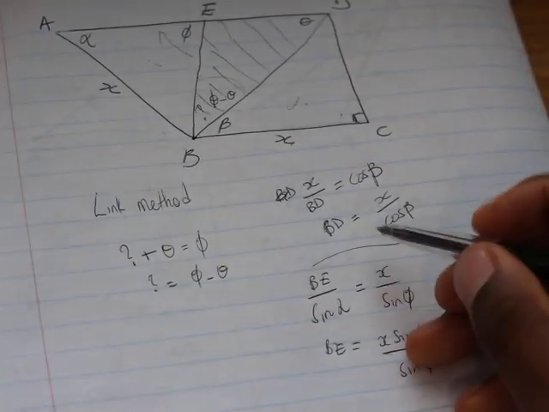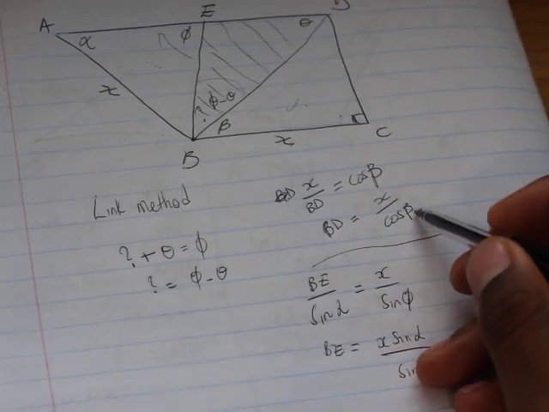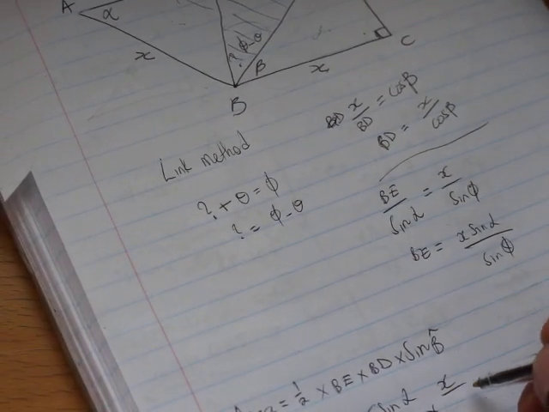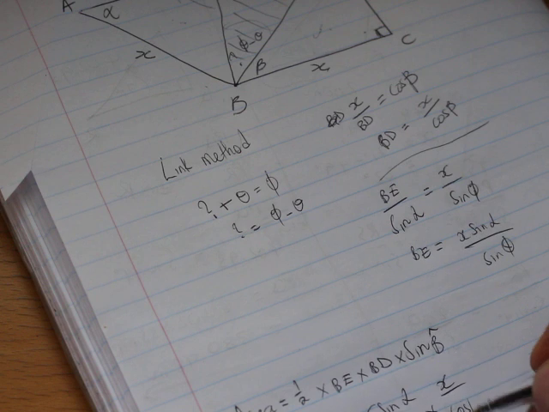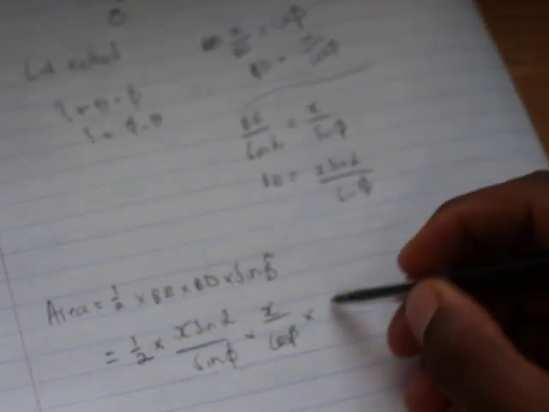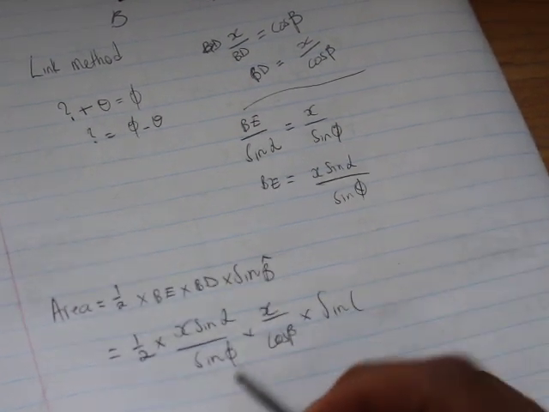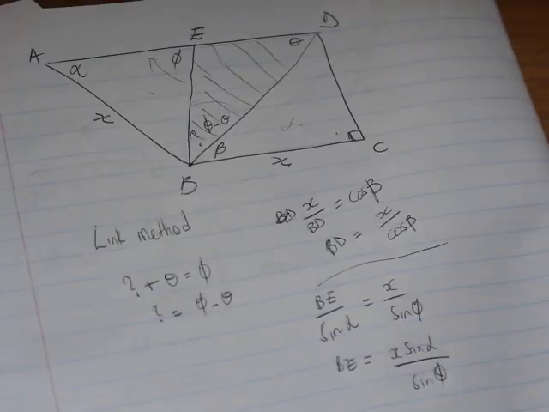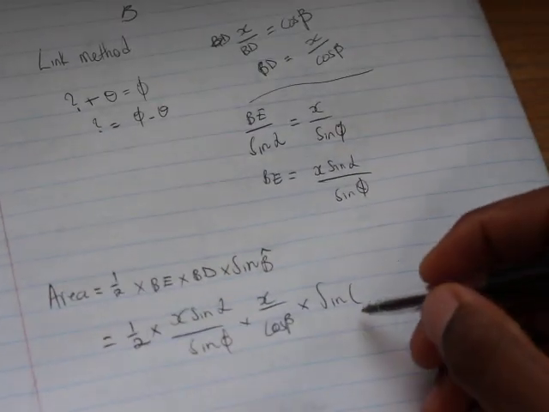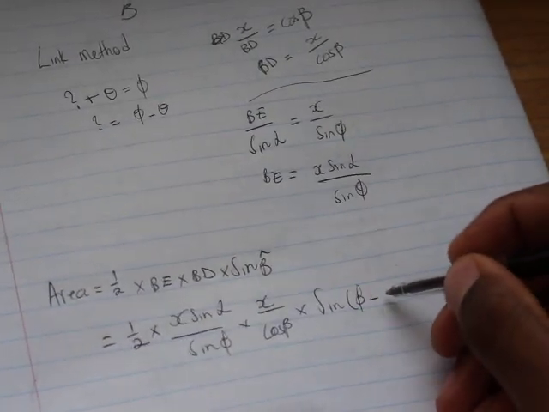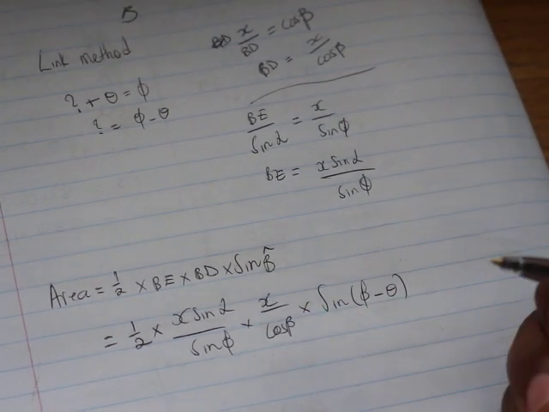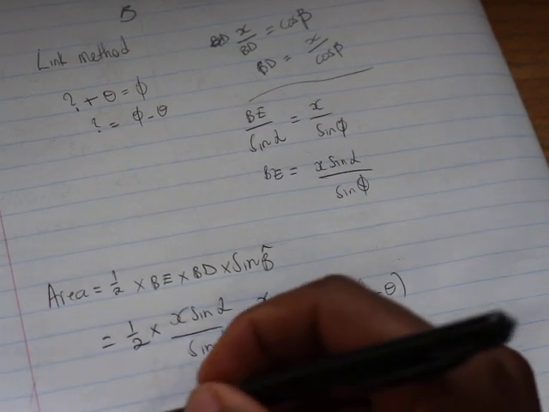We go up there, there's our BD, X cosine of beta, times the sine of the angle between the two sides, which is phi minus theta. Okay, and the area is done.